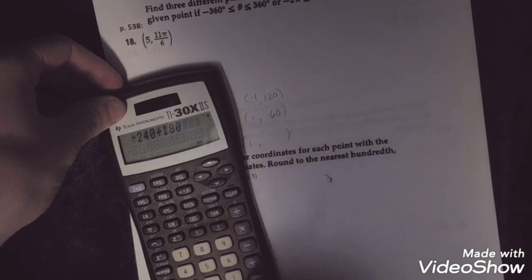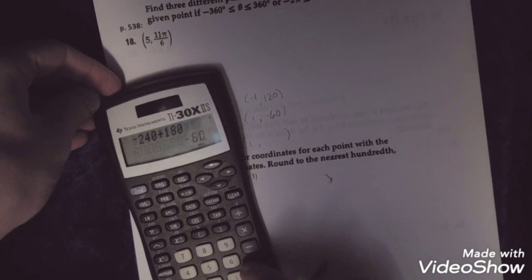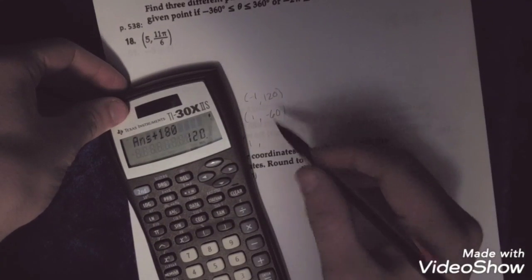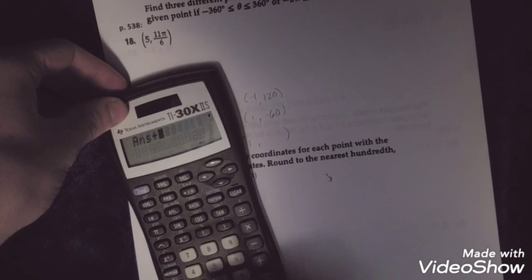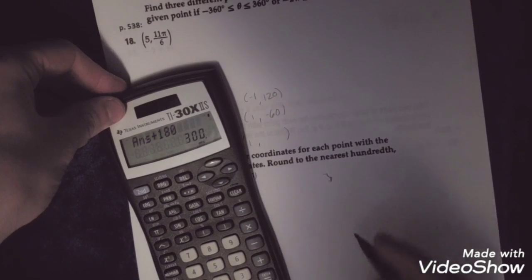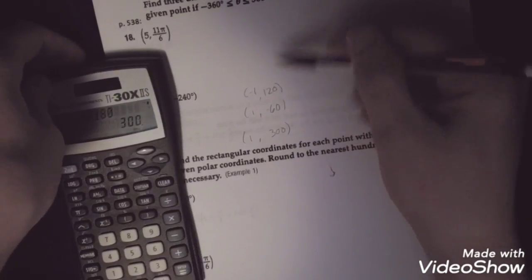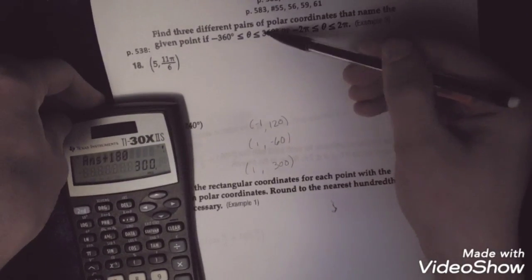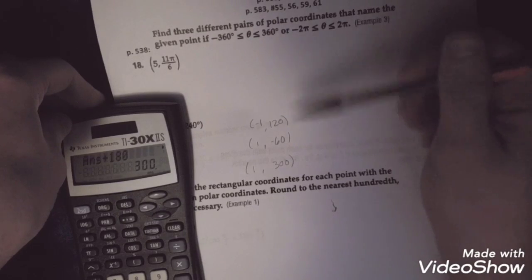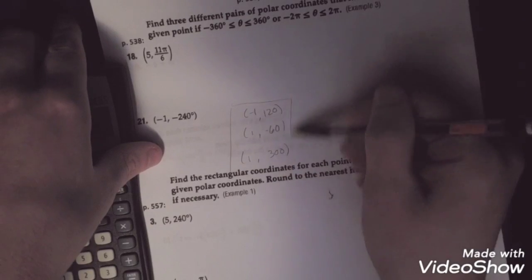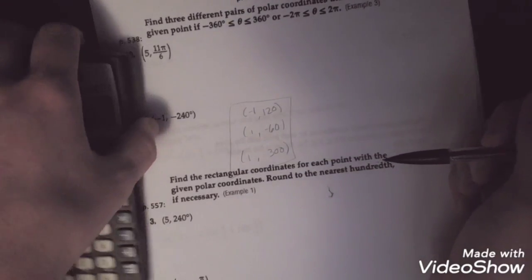You're going to want to add 180 again. That gives 120, but we already have 120, so we're going to add 180 one last time, giving us 300. So these should be your 3 right points, and as long as they're within the little requirement that they have, these 3 points should be your answer.